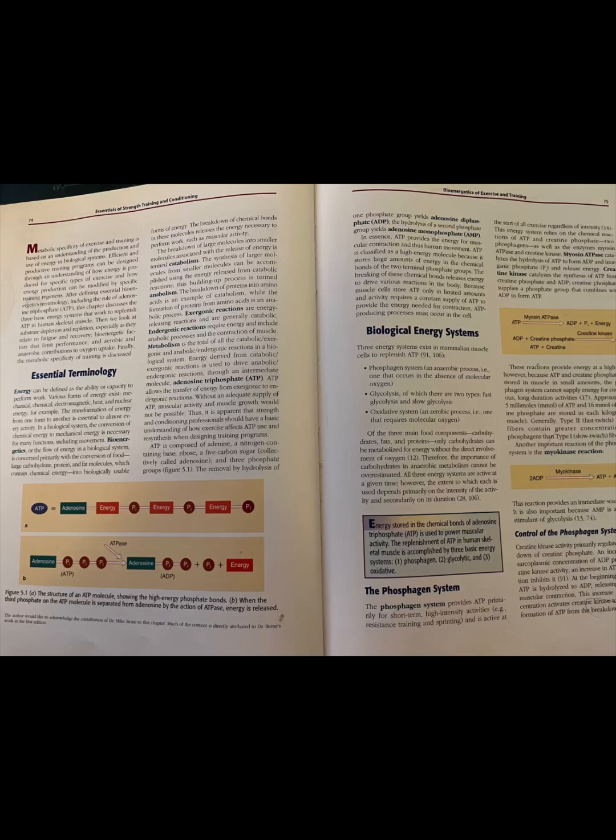After defining essential bioenergetics terminology, including the role of adenosine triphosphate, ATP, this chapter discusses the three basic energy systems that work to replenish ATP in human skeletal muscle. Then we look at substrate depletion and repletion, especially as related to fatigue and recovery, bioenergetic factors that limit performance, and aerobic and anaerobic contributions to oxygen uptake. Finally, the metabolic specificity of training is discussed.